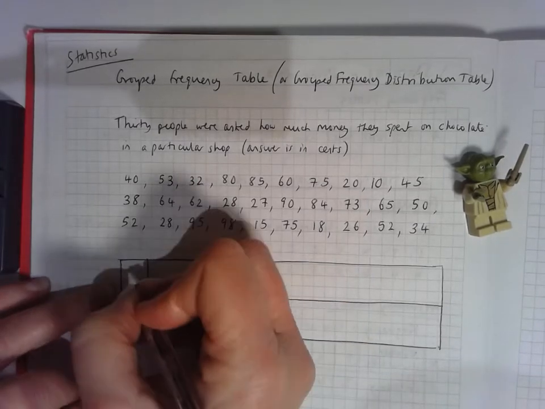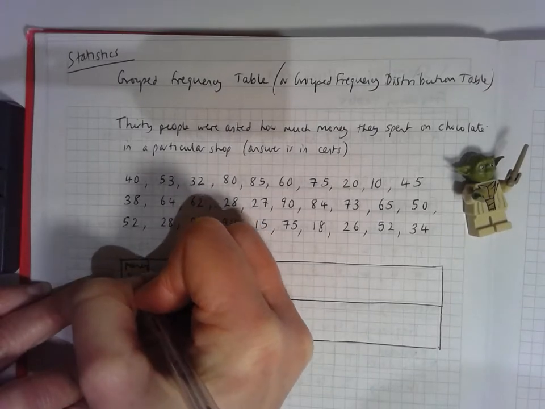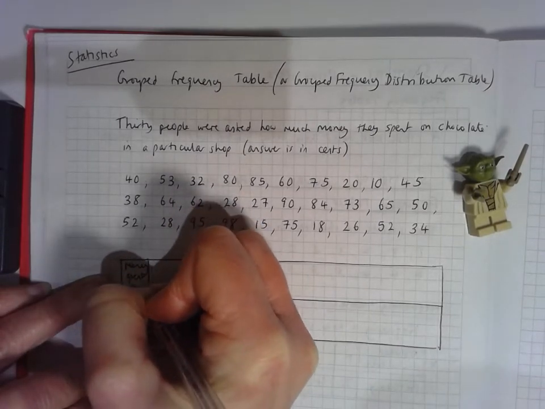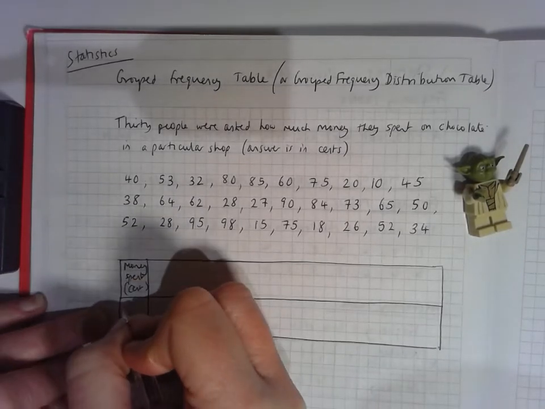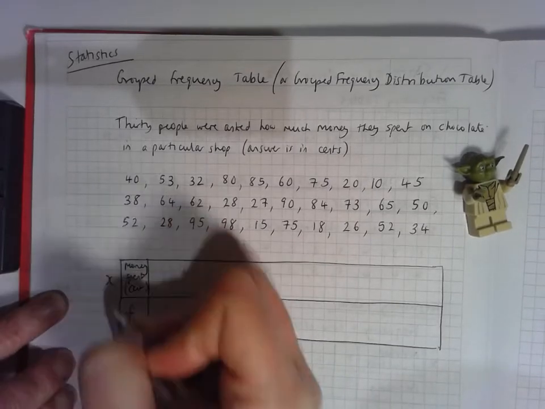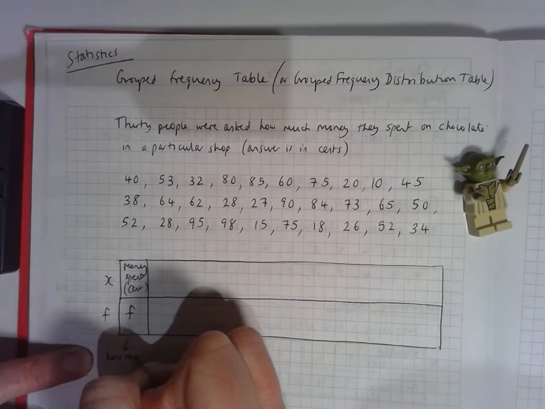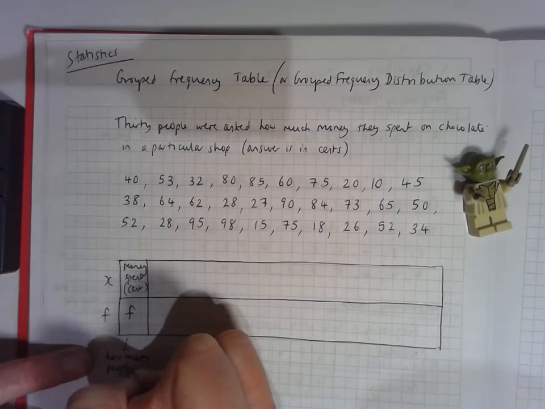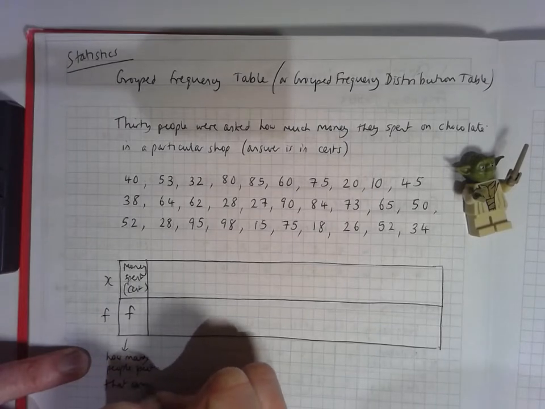Again, this is going to be the money spent in cent. That's going to be our top row, and this is going to be how many people. This is the frequency of the money spent. So this is our X and this is our F. In other words, how many people spent that amount. That's what the frequency is.